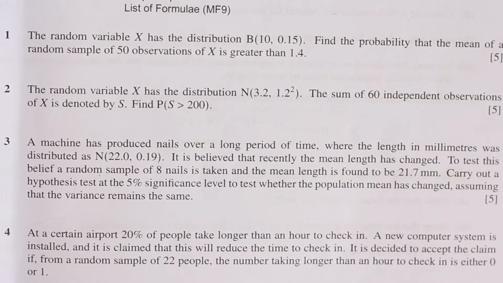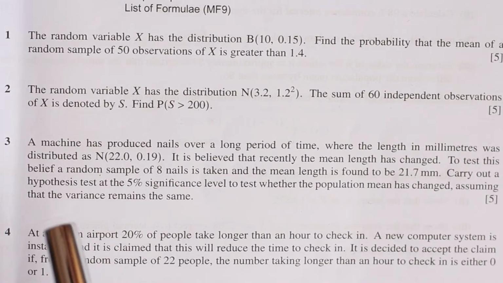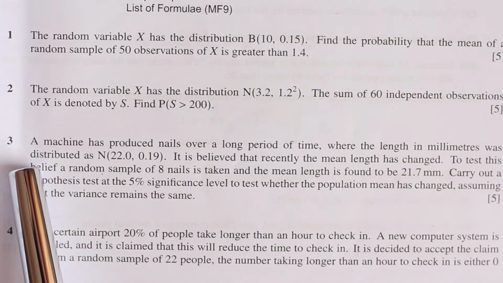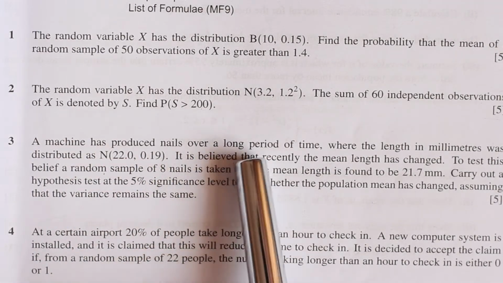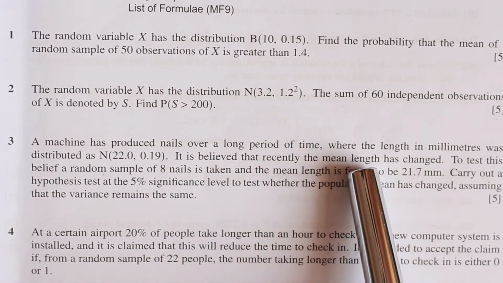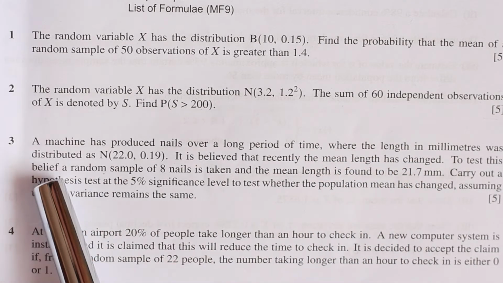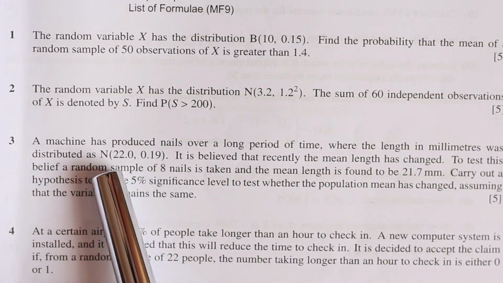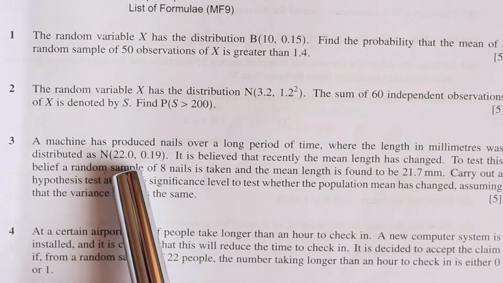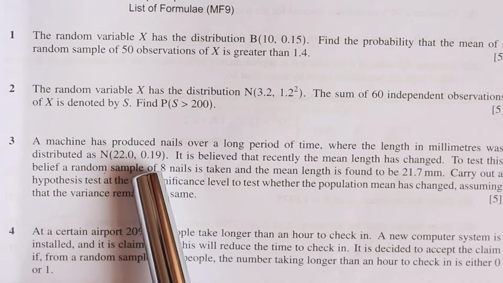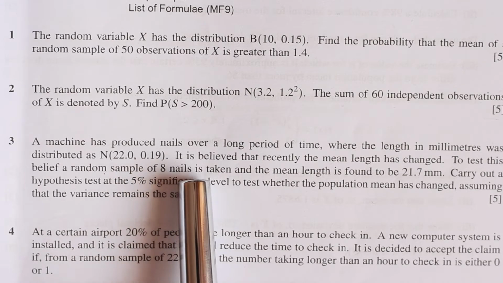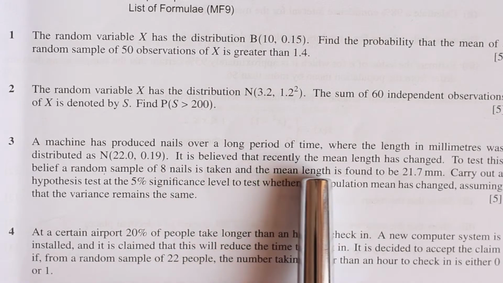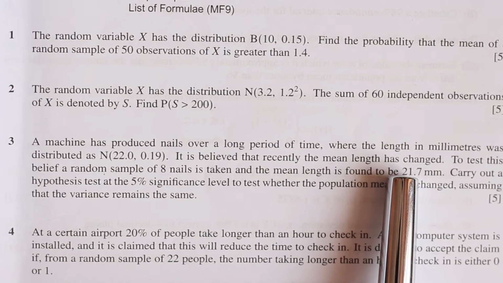We are now going to look at question number 3. The question reads: a machine has produced nails over a long period of time where the length in millimeters was distributed normally, with 22.0 as mean and 0.19 as variance. It is believed that recently the mean length was changed.